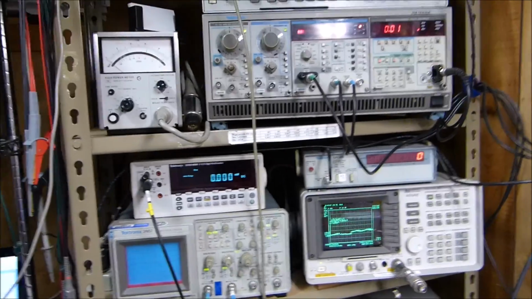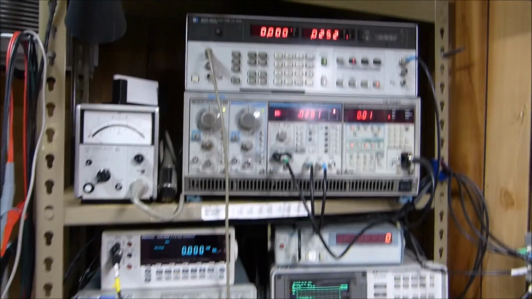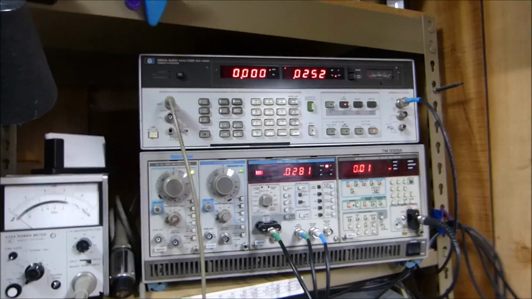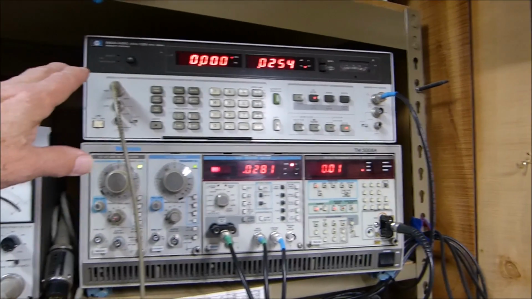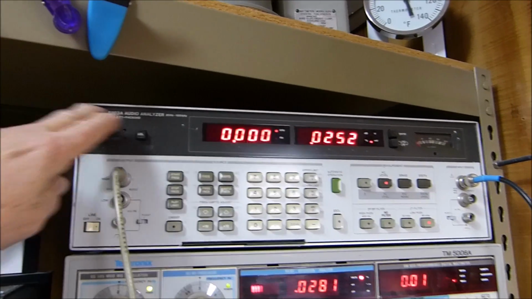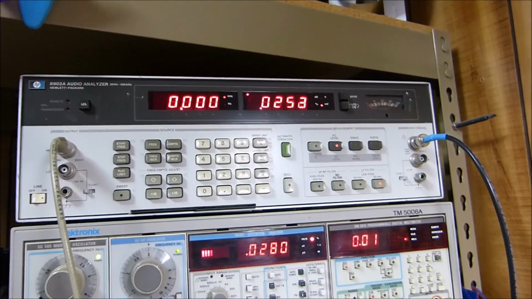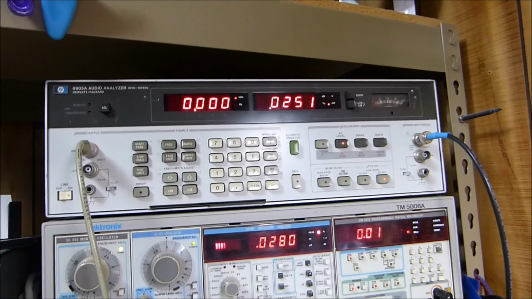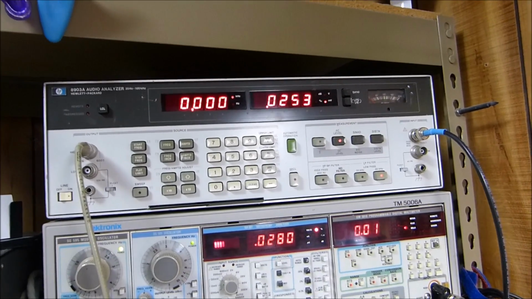Some of it is exactly the same. Some of it I don't think has even moved off of this place that it was in 5 years ago. That would start with this equipment right here. I'll explain what it is. This is called HP 8903 audio analyzer. Marvelous device if you can get one for any kind of reasonable price, and it works great. You won't regret it. You will love this thing.